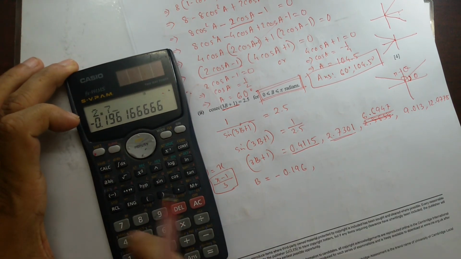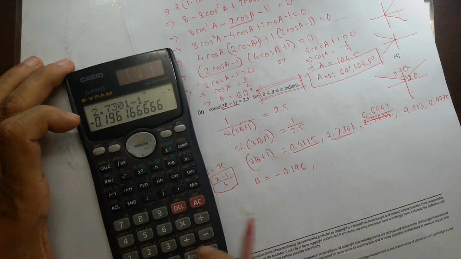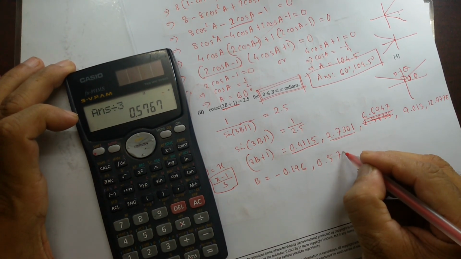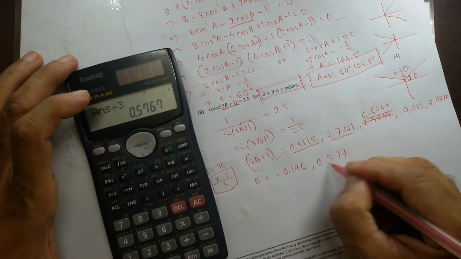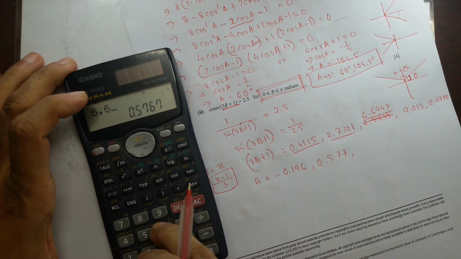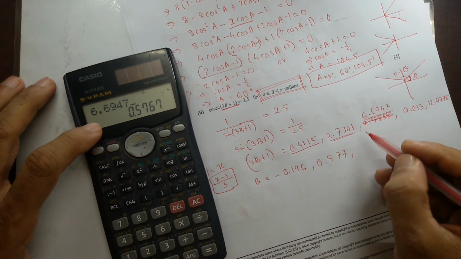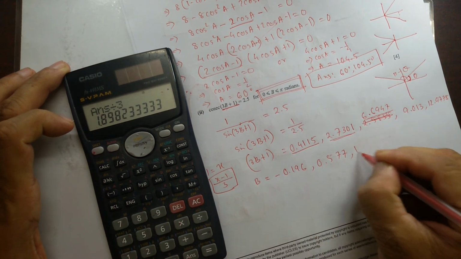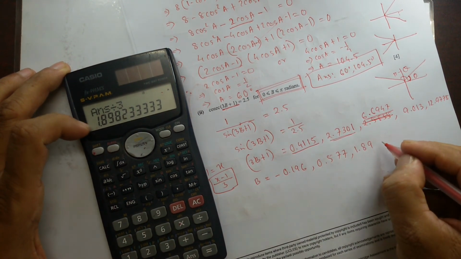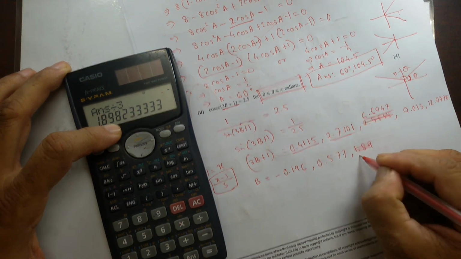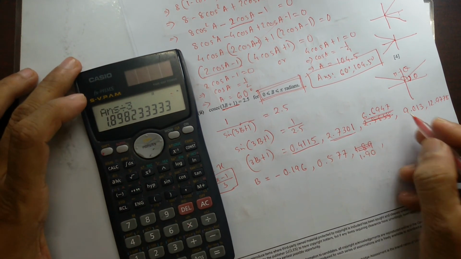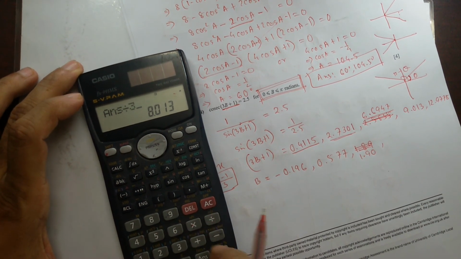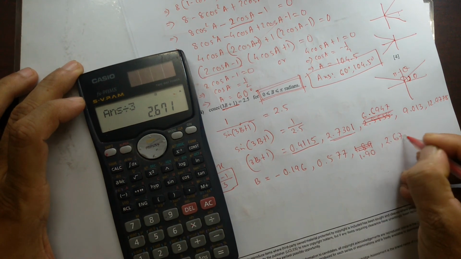And this one is going to be 2.7301 minus 1 divided by 3. It's going to be 0.5767, so 0.577 to 3 significant figures. And 6.6947 minus 1 divided by 3, I got 1.898, so it can be written as 1.90. And then this value, 9.013 minus 1 divided by 3, that's 2.671.